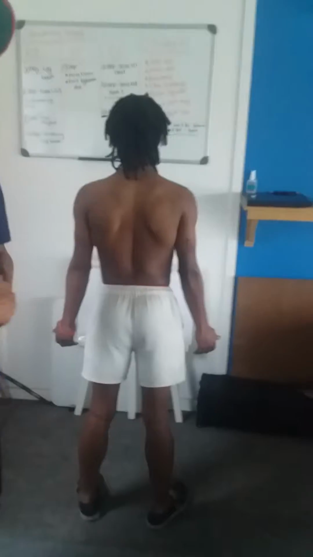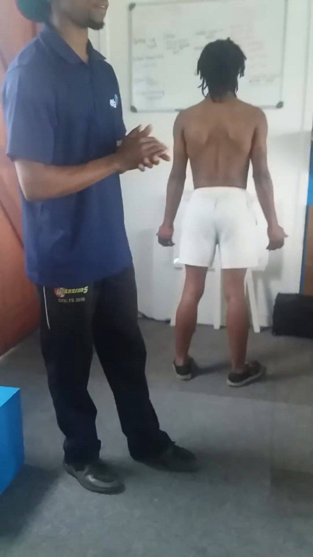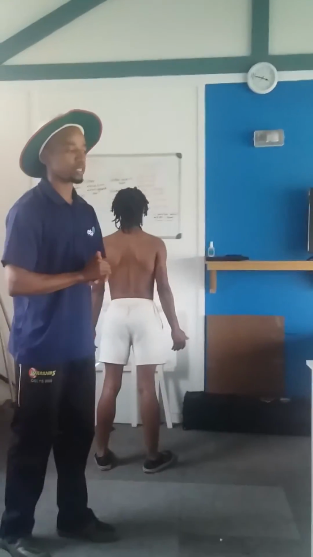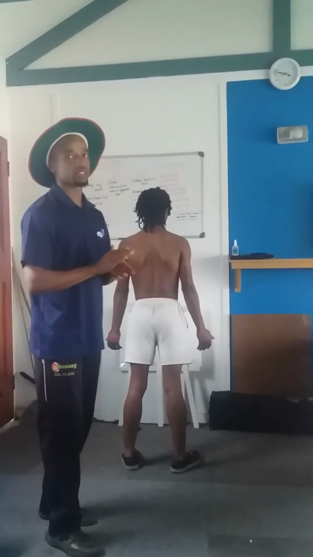For me, after doing the testing, it was just the shoulders that were 5, everything else for me was 10. So that was an ideal posture. So all the muscle balance is alright.